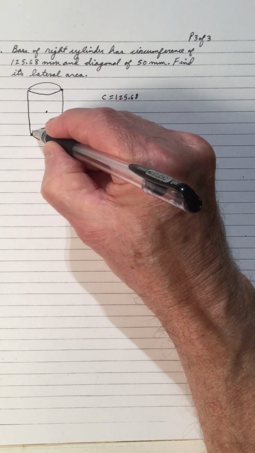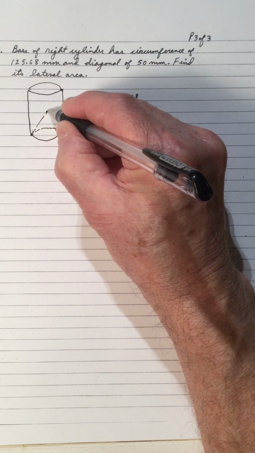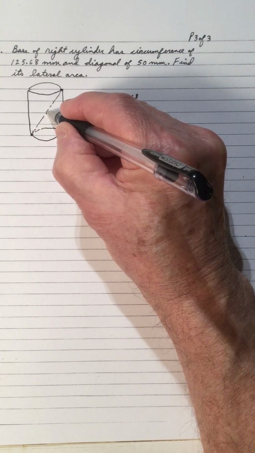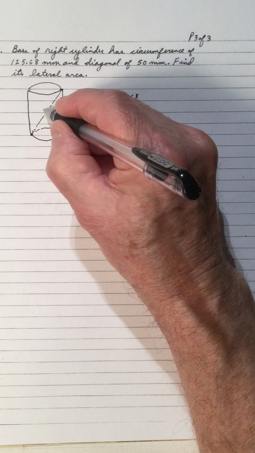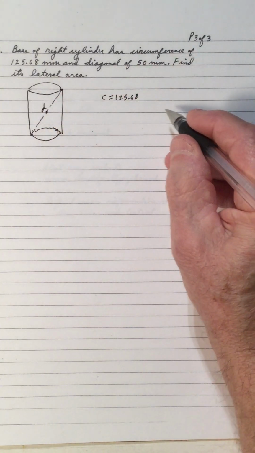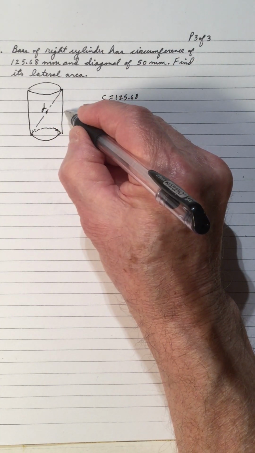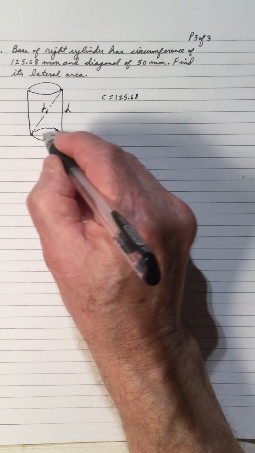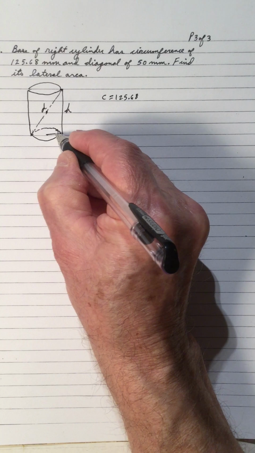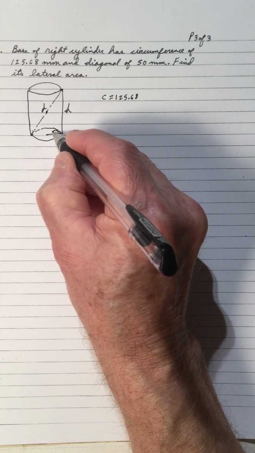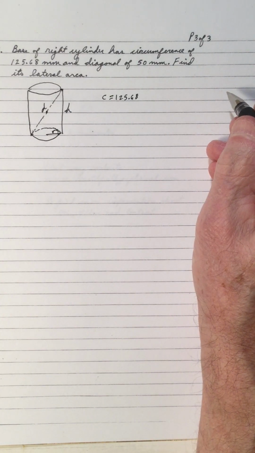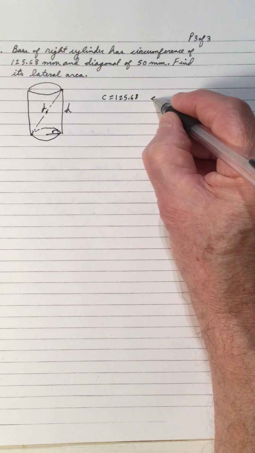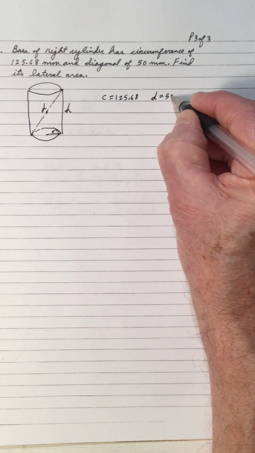So if you join this up, and there's the middle of the cylinder, that's the diagonal, D. And this is the height of the cylinder. And that's the radius right there, that's R. So we have a diagonal of 50.